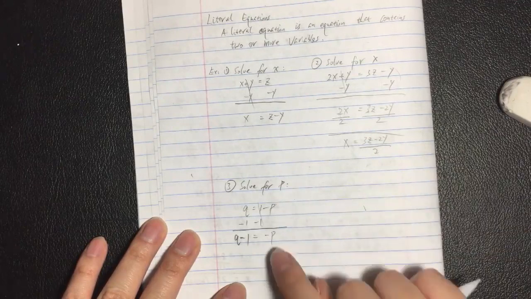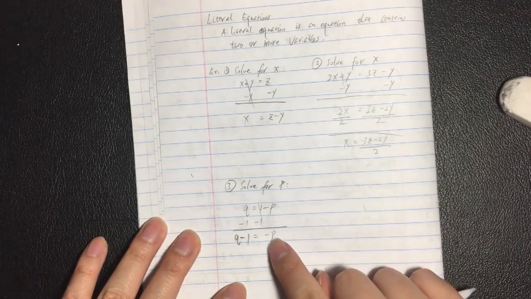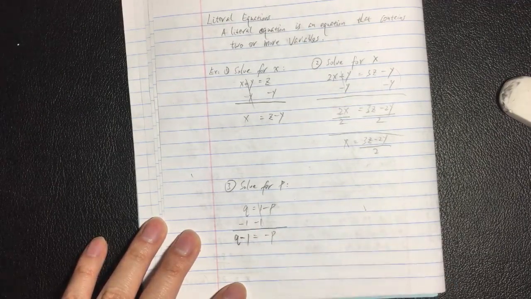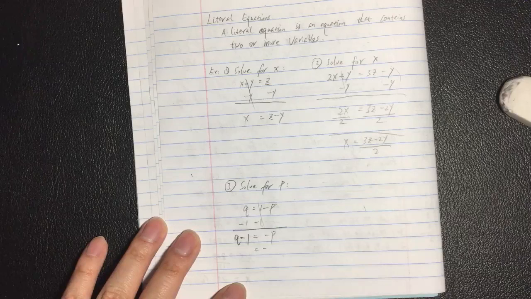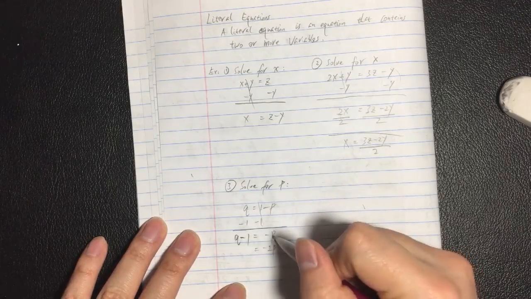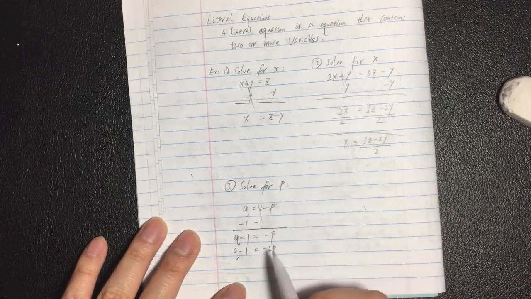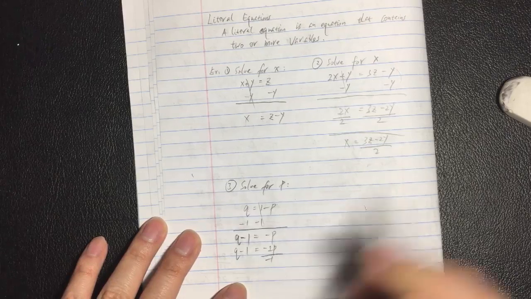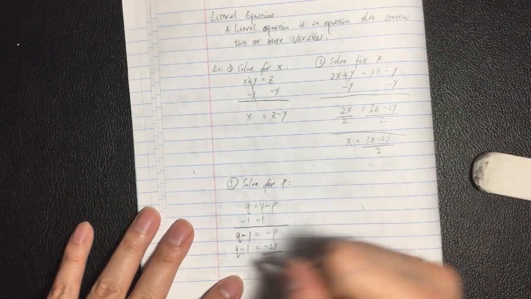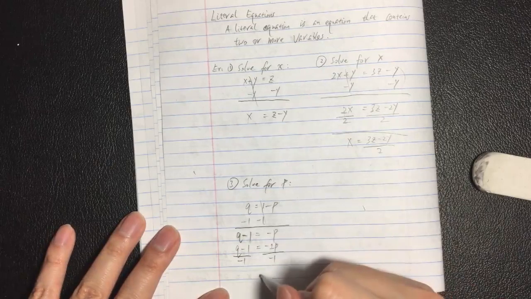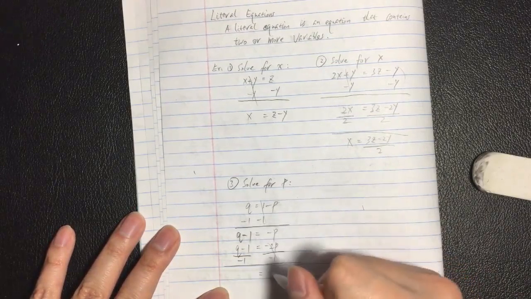Next, we try to get p by itself, means we try to eliminate the negative sign. Negative p by itself, if there's no number in the front, that means we have negative 1p. In order to get p by itself, I divide both sides by negative 1. On the right side, negative 1 on the top and the bottom get cancelled. We get p by itself.